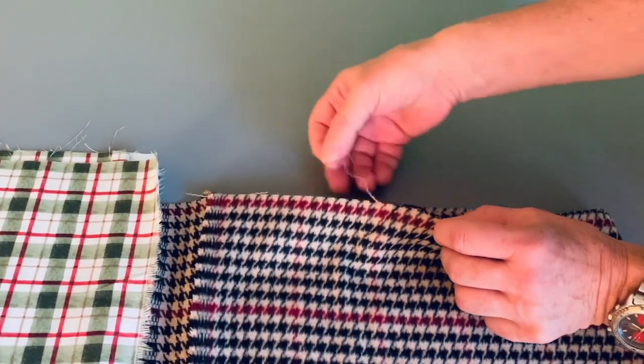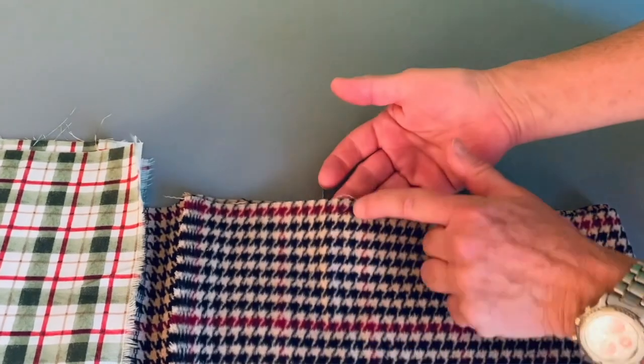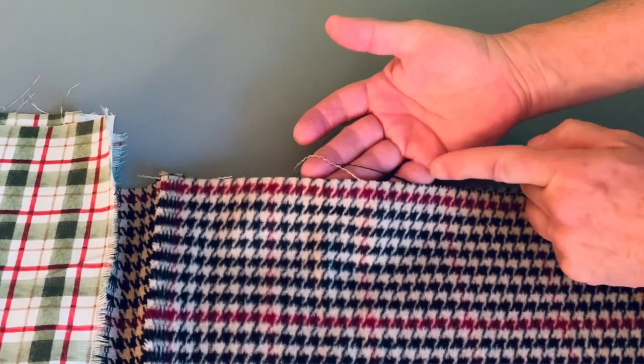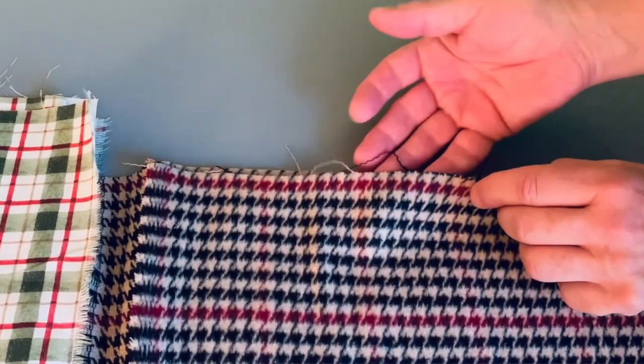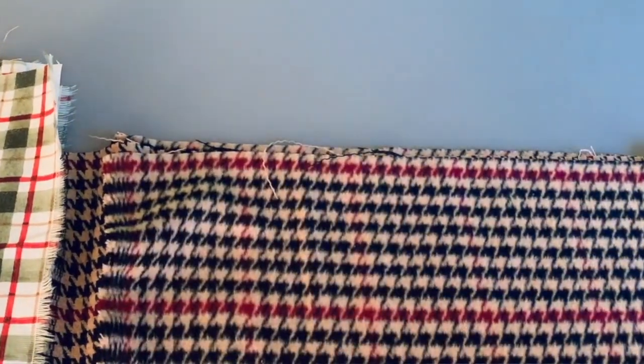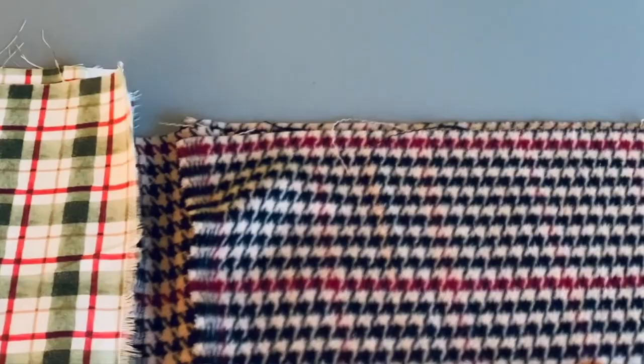And that's because this fabric is woven with different color yarns. Each yarn has its own color. So it's hard to differentiate between the right side and the wrong side.